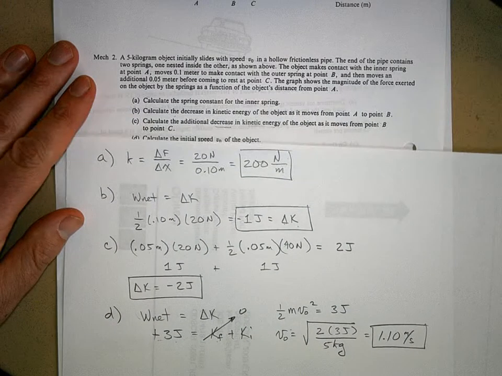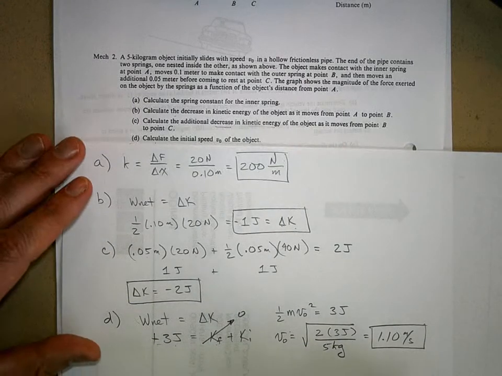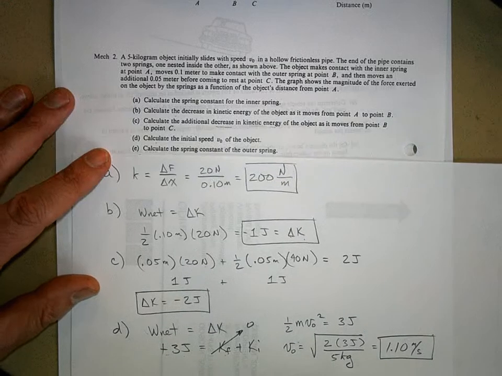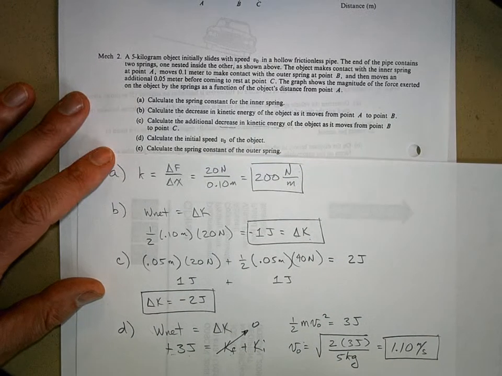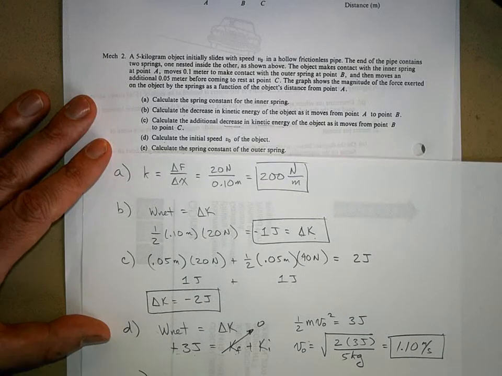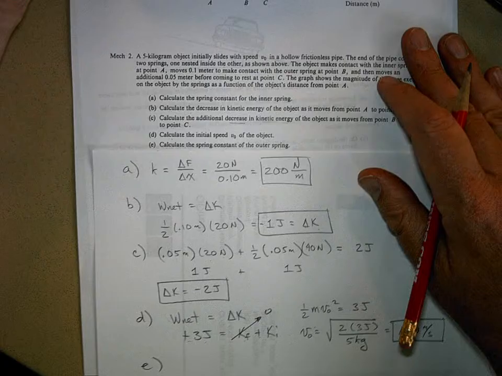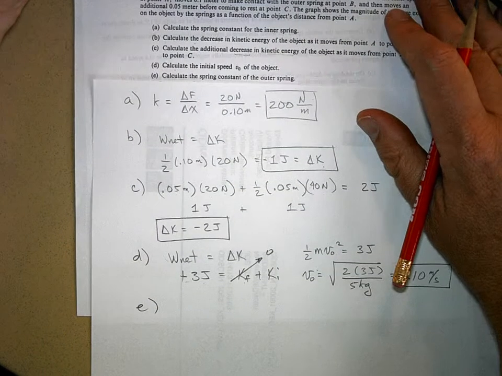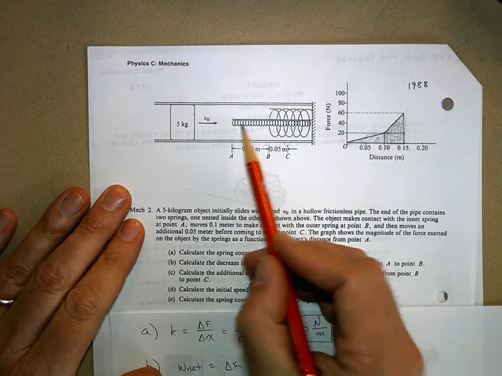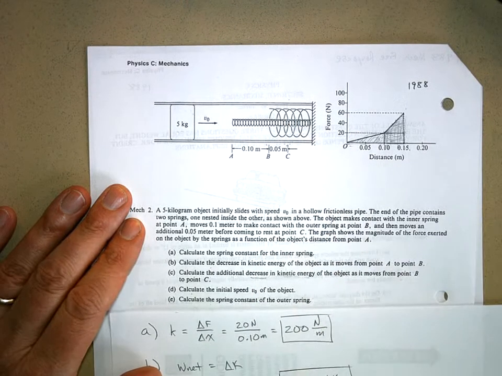Okay. Now you're going to need to look at the solution guide to figure out how many points you earned based on what you showed. And now E is the trickiest one. For E, you want to calculate the spring constant of the outer spring. So think about it. We know the spring constant of this one, but then we need to figure out what the spring constant is of that.